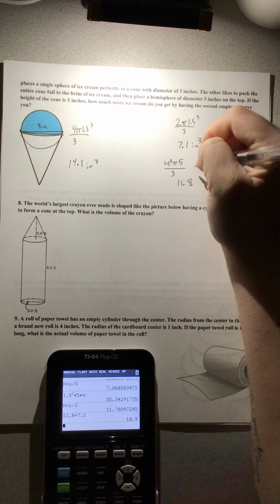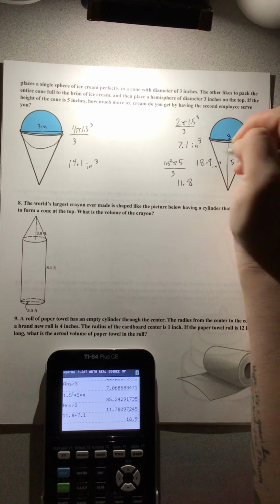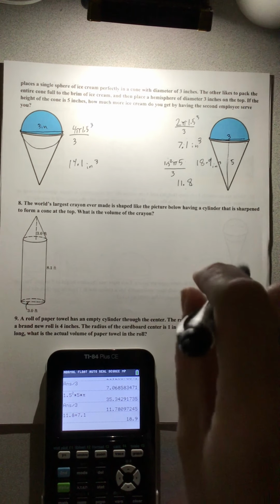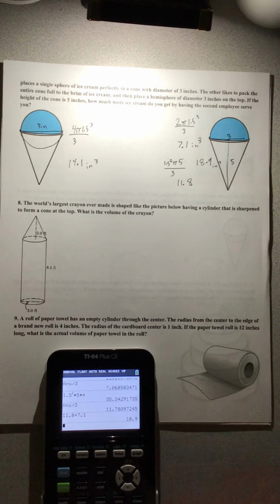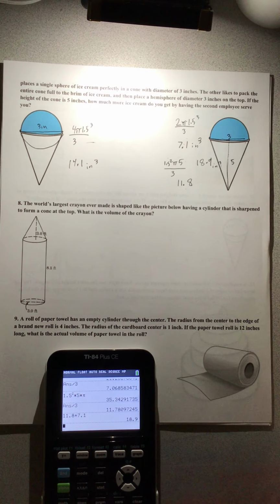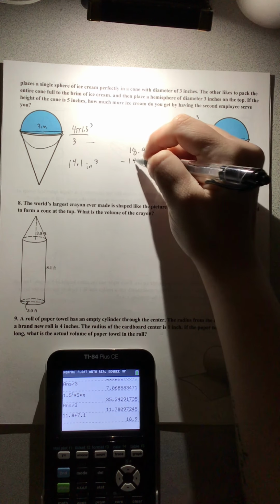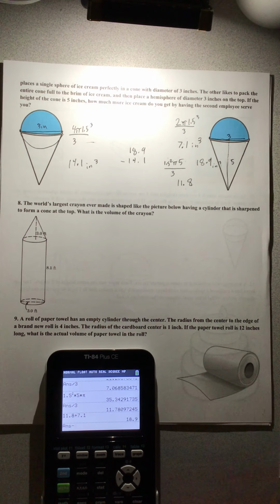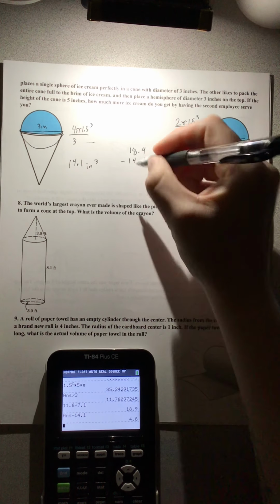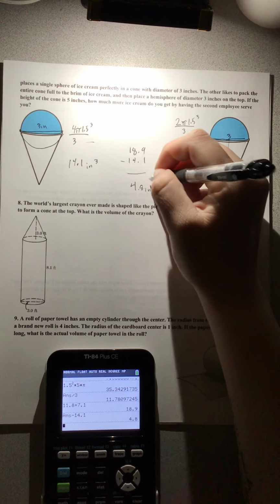And I get 18.9 inches cubed. But they're asking us, how much more ice cream do you get by having the second employee serve you? Well, this is our second employee. This is our first employee. So subtract. 18.9 minus 14.1. And you're getting 4.8 inches cubed more.